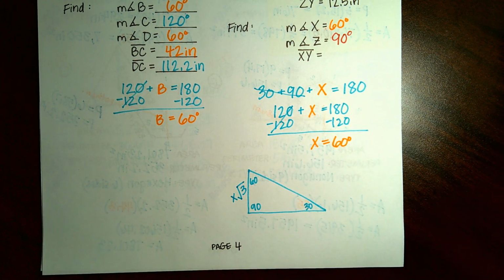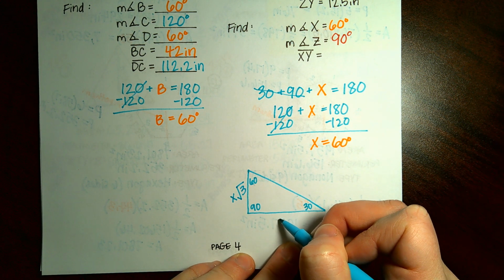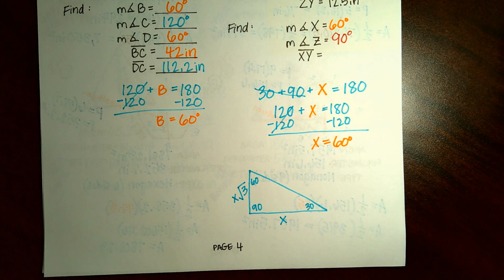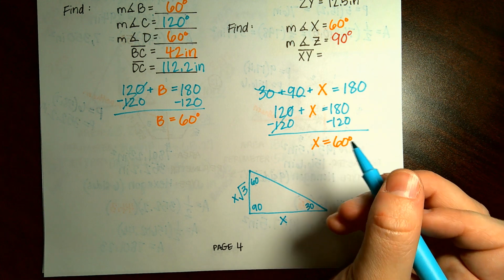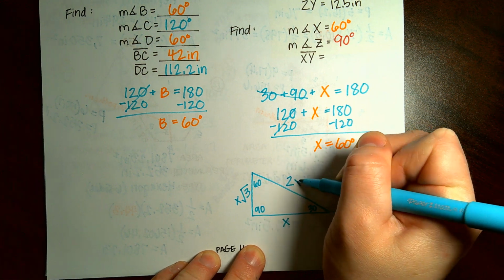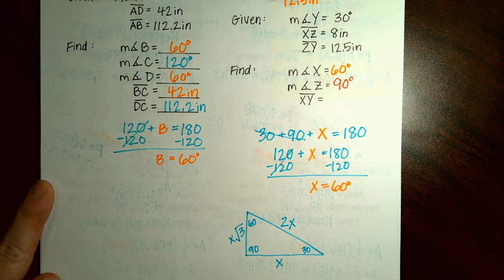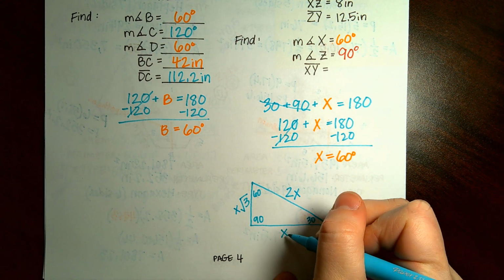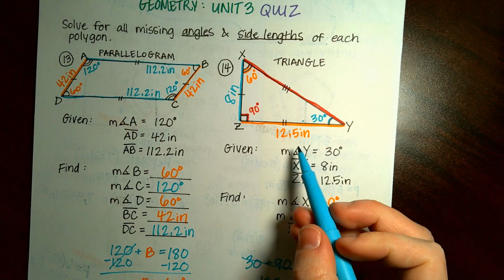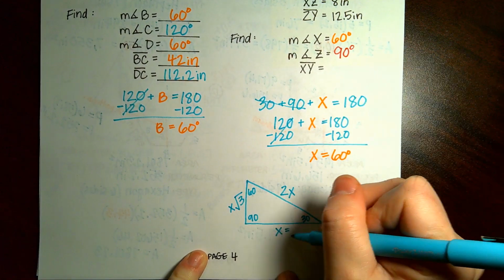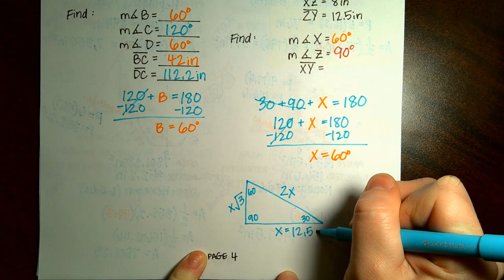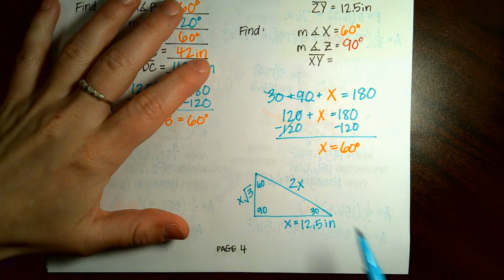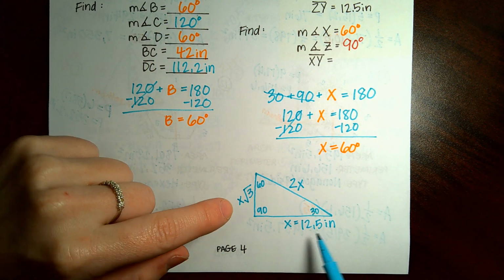So we have x radical 3, and then the hypotenuse side, the biggest one, is 2x. 2x, good. So honestly, what we just need to do is take the x times 2. We know that x equals 12.5 inches, so it's 12.5 times 2. Yes, so 2x is 12.5 times 2.